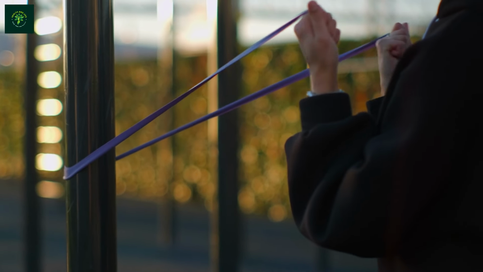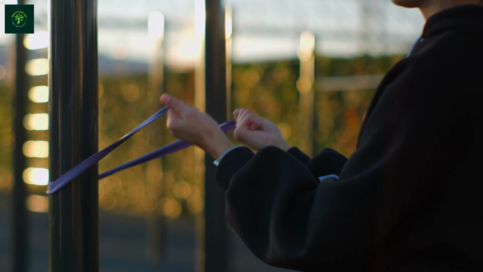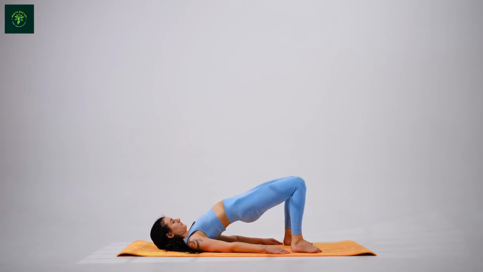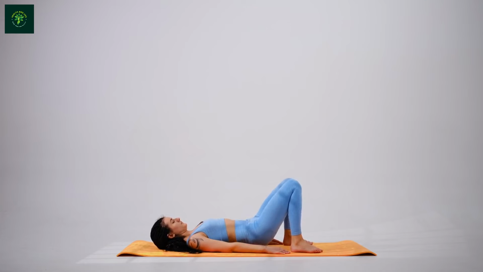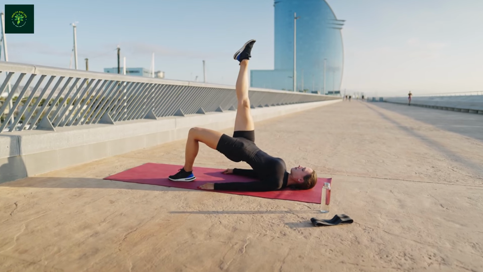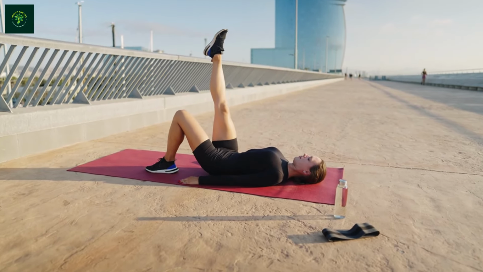7. Hamstring curls can be done with machines or resistance bands. Ensure a full range of motion. 8. Bridges target the hamstrings and glutes. Lift your hips and hold, then lower slowly. 9. Don't neglect your calves and glutes. Calf raises and glute bridges support overall knee stability.